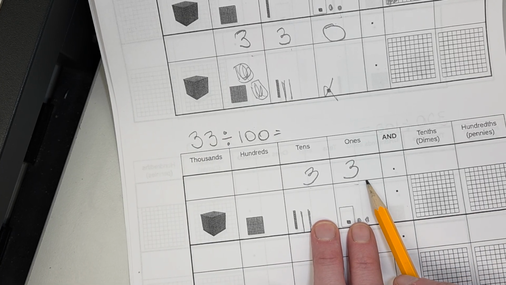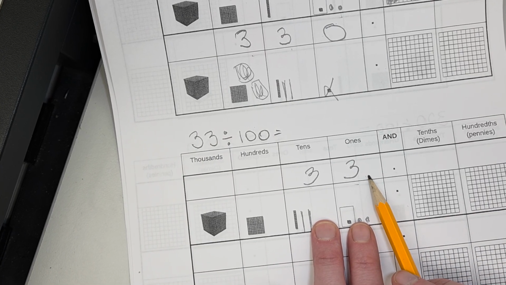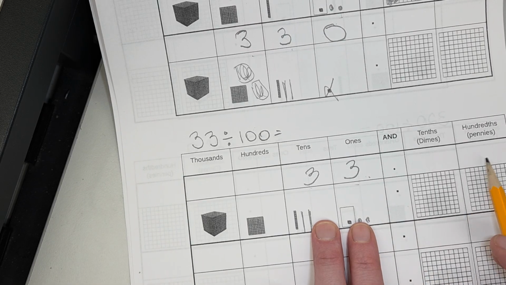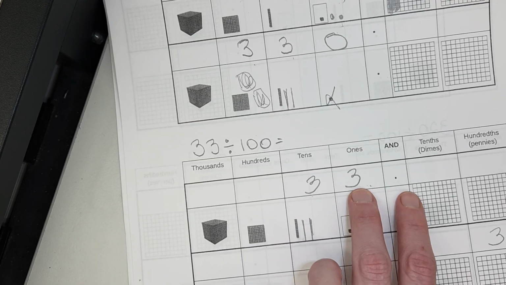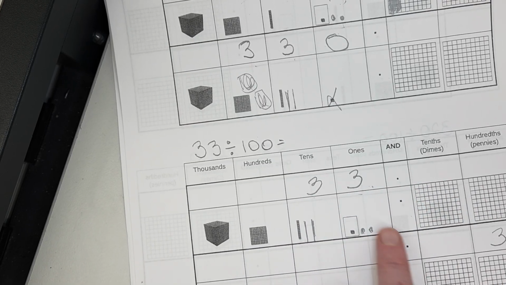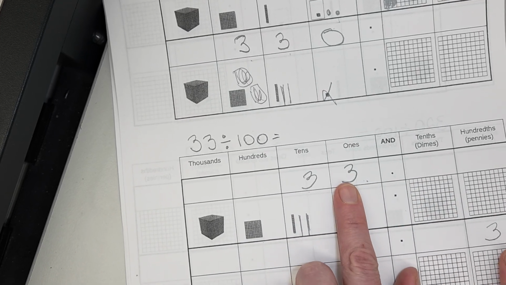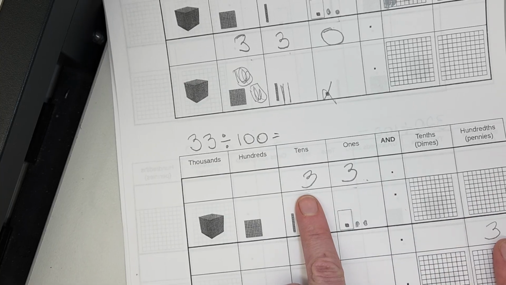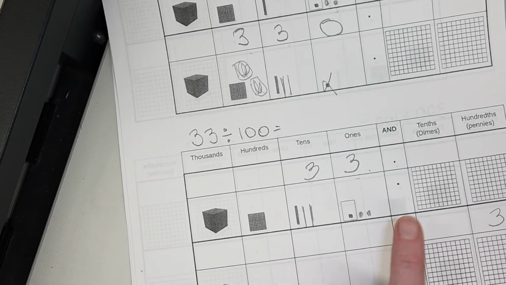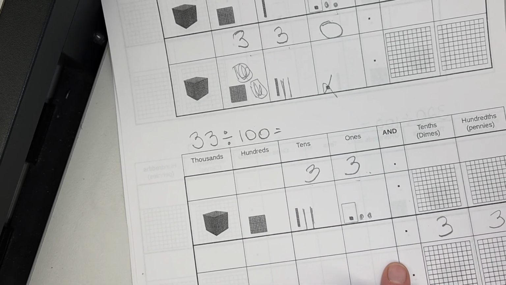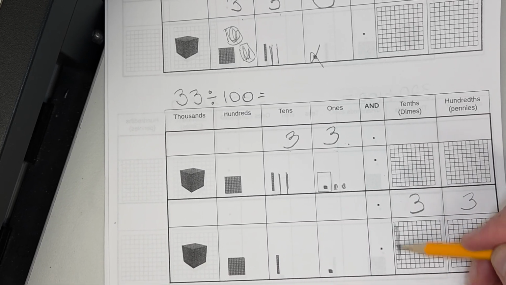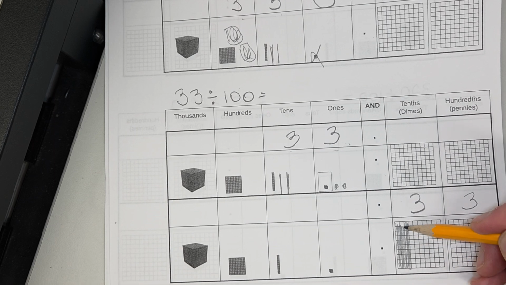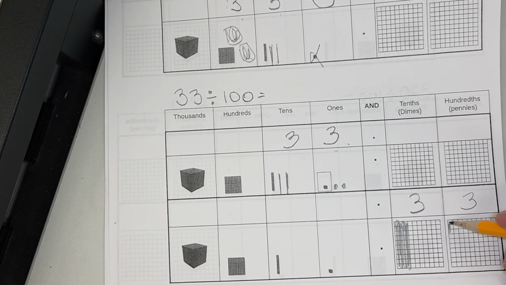So let's do that. If we know that 1 divided by 100 gets us 3 hundredths, we're going to take both of these, right? And we're going to go bunk, bunk. So this 3 goes 1, 2 over, and this 3 goes 1, 2 over. They're still attached. Okay, so that means we have 3 tenths, 1, 2, 3 tenths, and we have 3 pennies.